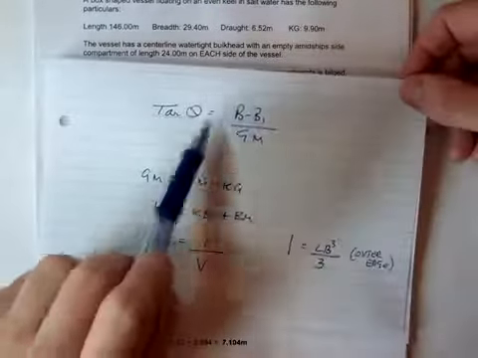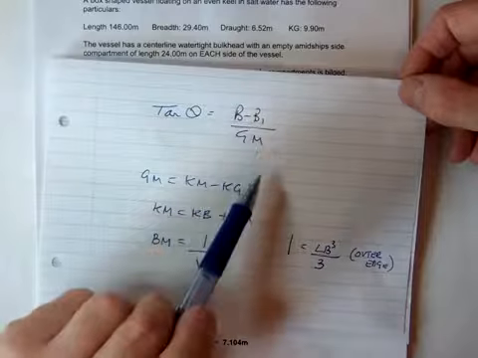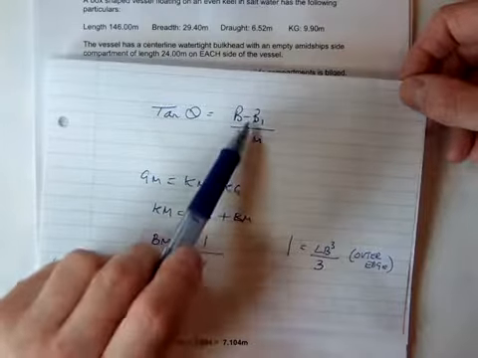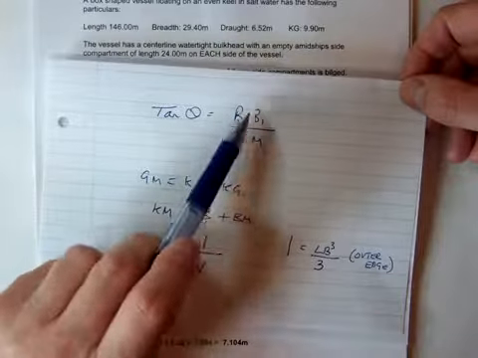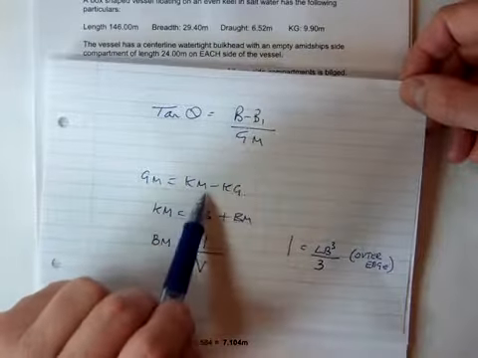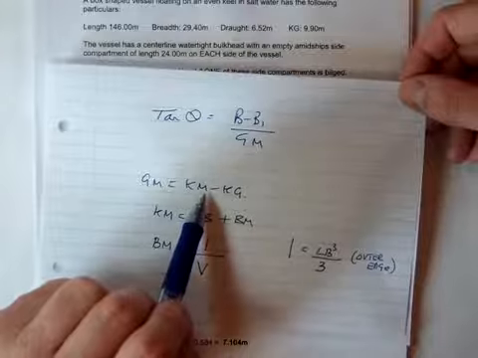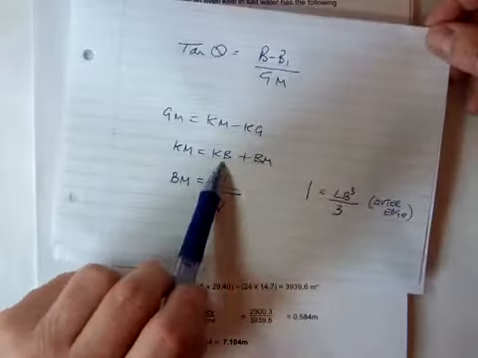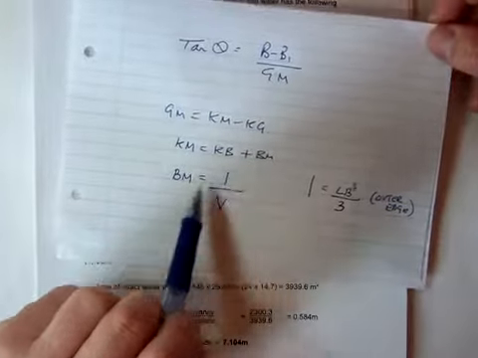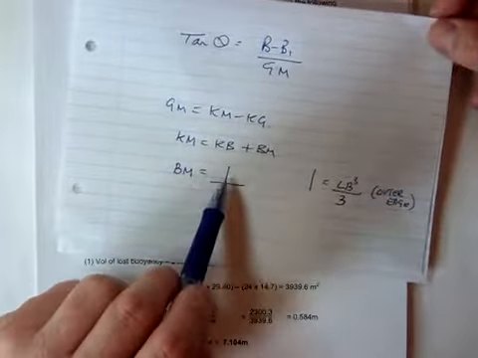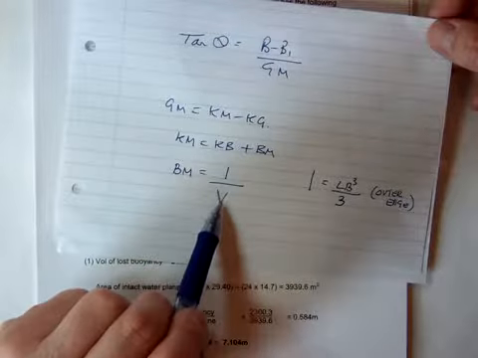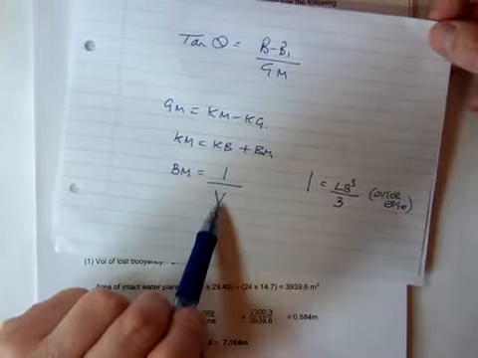Just looking at the formulas here, the formula for angle of heel tan theta is BB1 over GM. BB1 represents the shift of our centre of buoyancy because we're bilged, and GM of course is KM minus KG. We can't use the hydrostatic particulars, so KM is half the KB plus the BM. BM, because we've been bilged here, is inertia over our underwater volume.